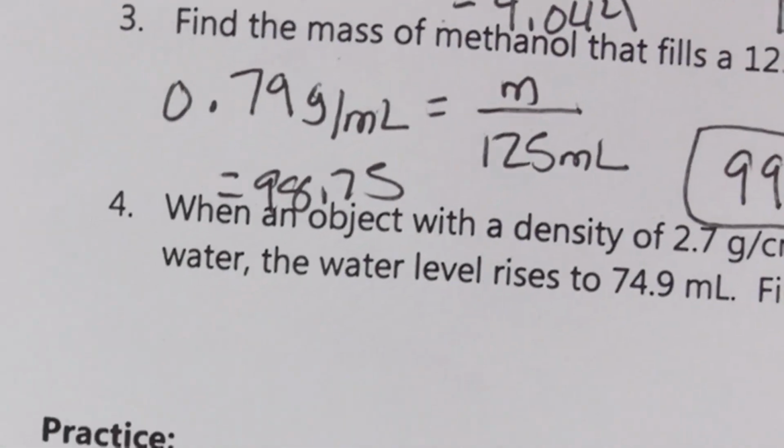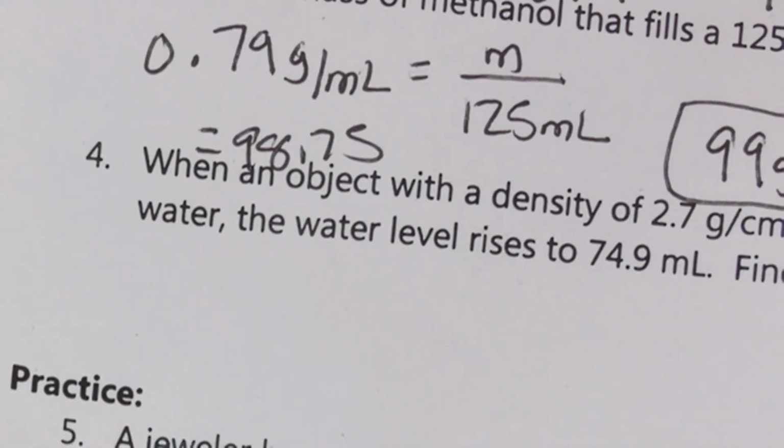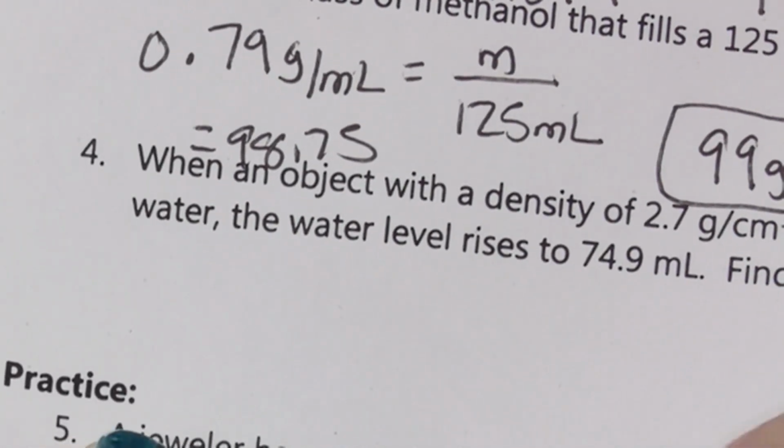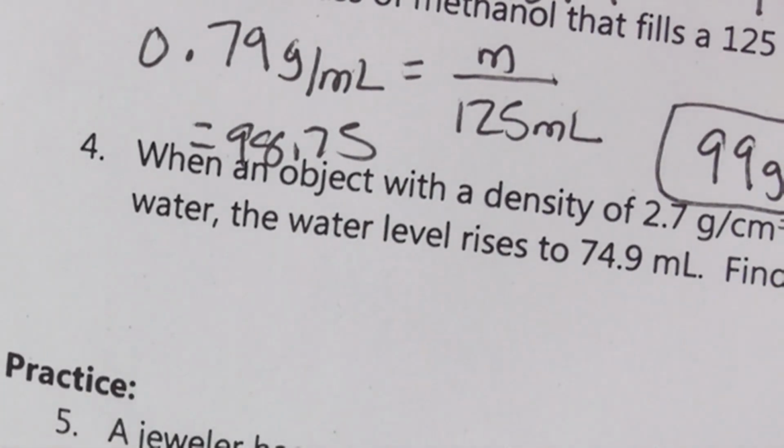All right, let's do one with water displacement. Let's talk about what is water displacement first of all. When I am putting noodles in a pot of water at my house, if I fill the pot up with too much water and then I add the noodles, the water comes out of the pot. Has that ever happened to you? I know it's happened to me.